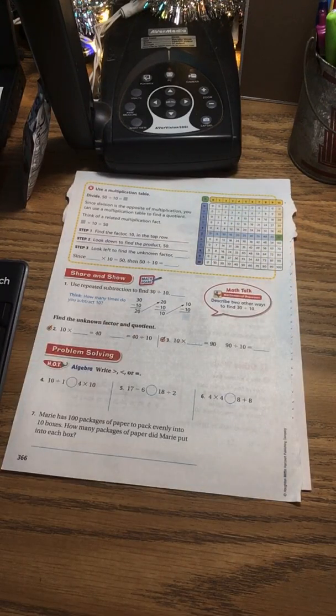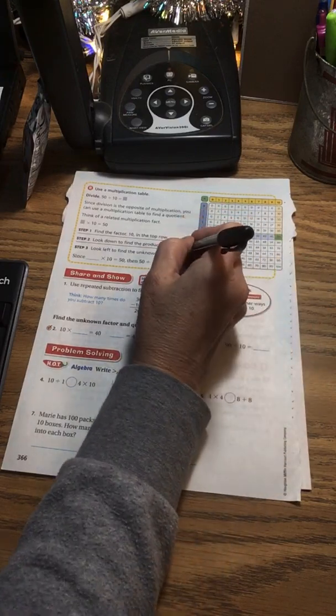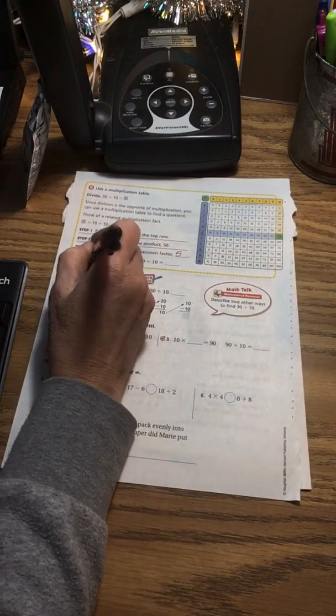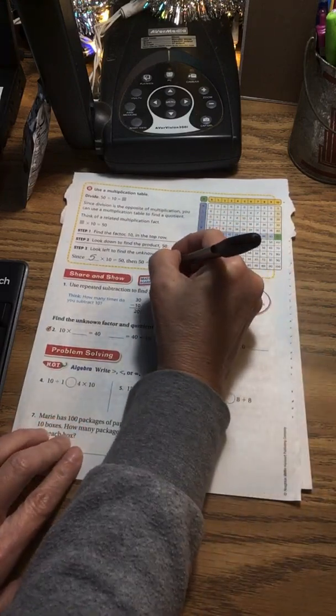Okay, so look to the left to find the unknown factor. The unknown factor is 5. Since 5 times 10 is 50, 50 divided by 10 equals 5.